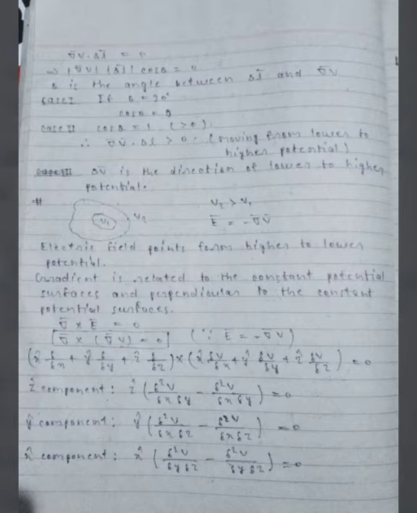So let us see geometrically what it means. Suppose I have two constant potential surfaces. One is this, the other one is this. This is V2, this is V1, and let's say V2 is greater than V1. Then gradient will be perpendicular to this at each point and pointing towards higher potential everywhere.